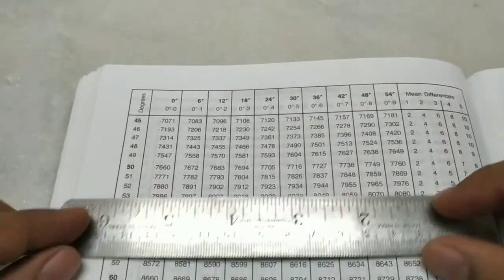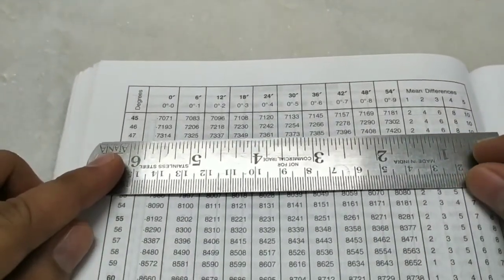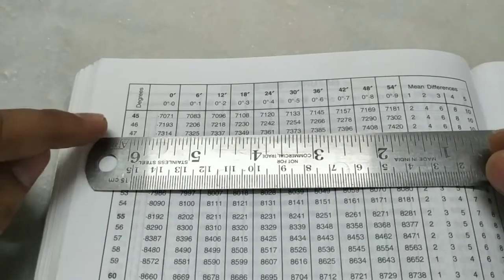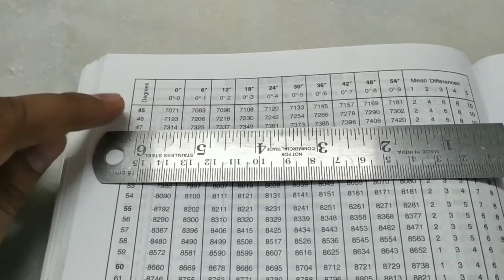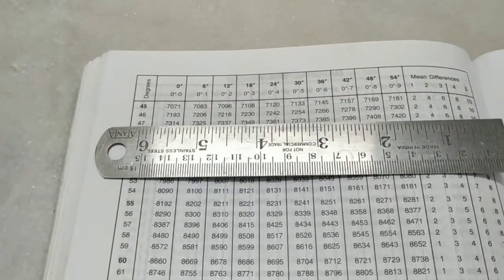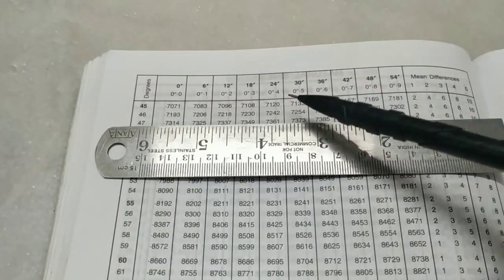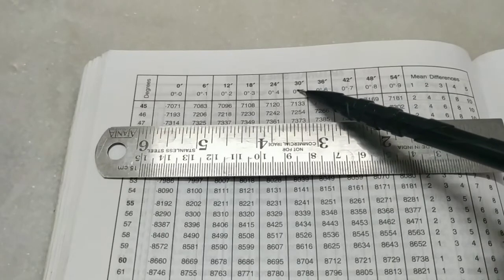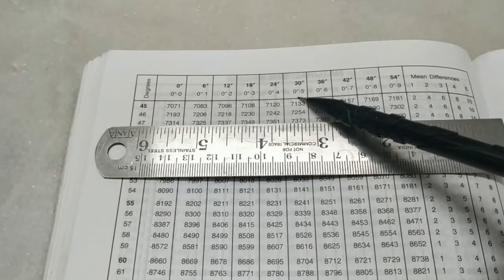Here is the 47 degrees. So focus on this line here. 47 degrees, did you see that? And we need how many minutes? 32 minutes. Well, I don't have 32 minutes. I just have 30 minutes, which is nothing but half a degree, by the way.